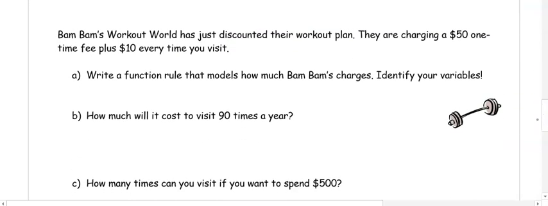In our last problem, Bam Bam's Workout World has a discount for their workout plan. They are charging $50 as a one-time fee and $10 for every visit. So we need to create two variables. So we're going to have V for visits and C for cost. So our cost is equal to $50 that we have to pay once to join the gym plus $10 per visit, so 10V.